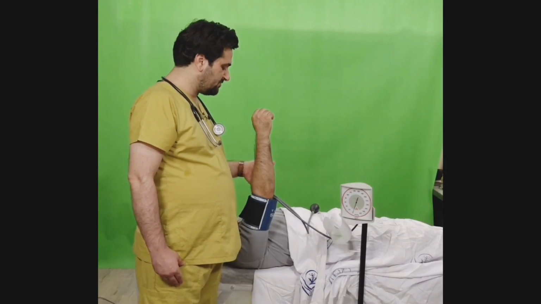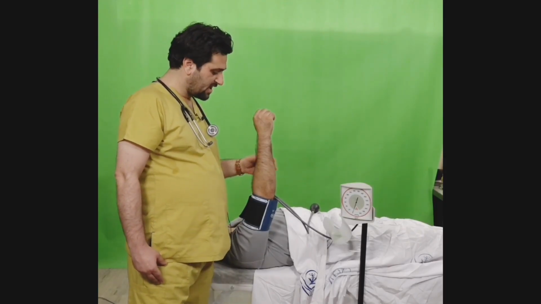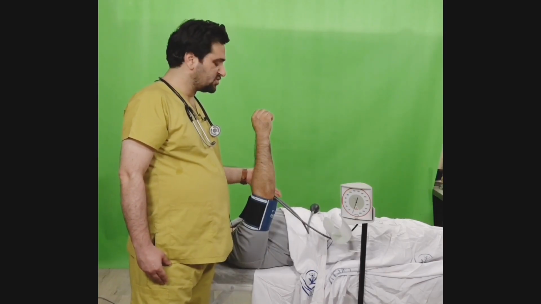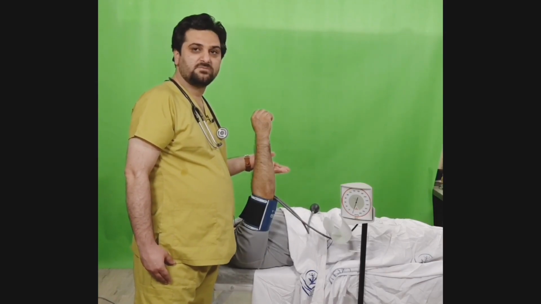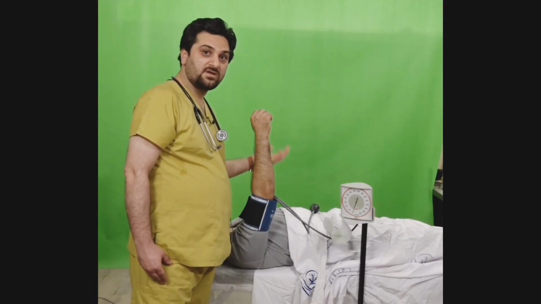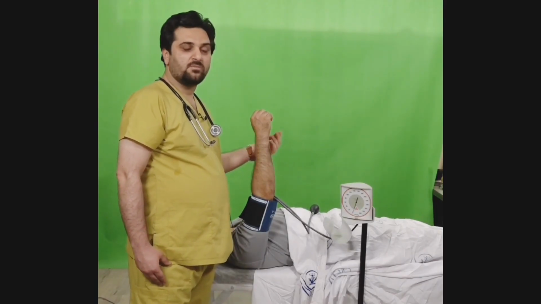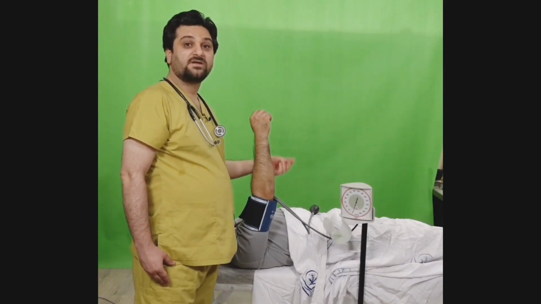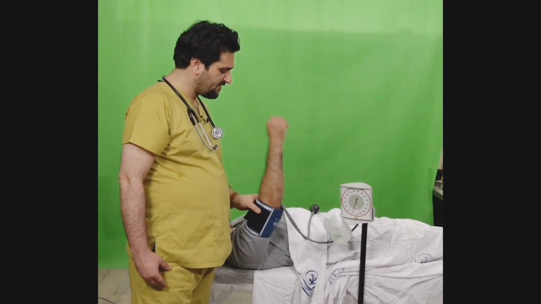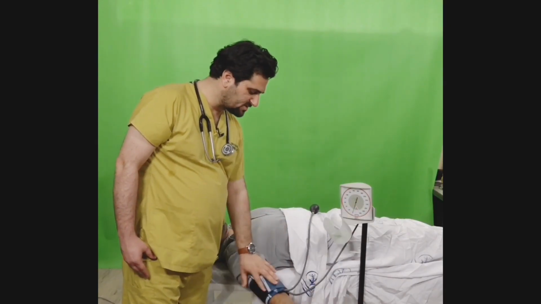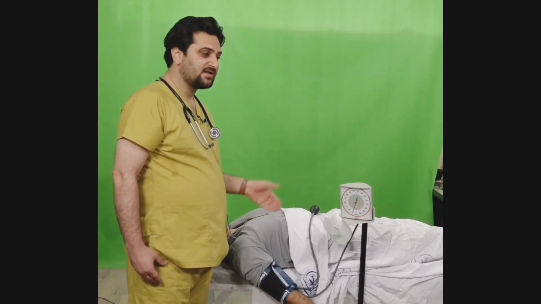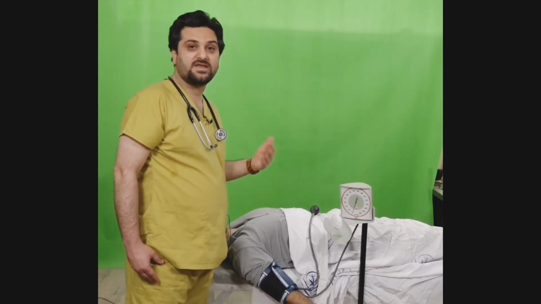So for example, if we position the arm about 20 centimeters above the level of the heart, the patient's blood pressure may be measured about 20 millimeters of mercury lower than it actually is. If the patient's actual blood pressure is 120 millimeters of mercury, we might measure the systolic blood pressure as 100 millimeters. Or if the arm is positioned lower, say the patient's arm is hanging down below the level of the heart, the blood pressure will be measured falsely higher.